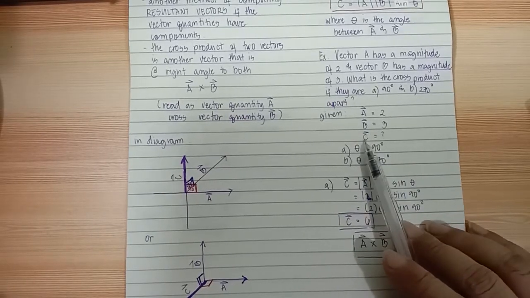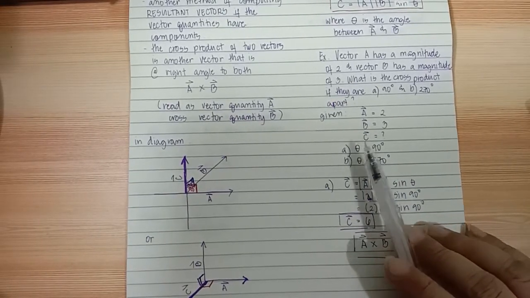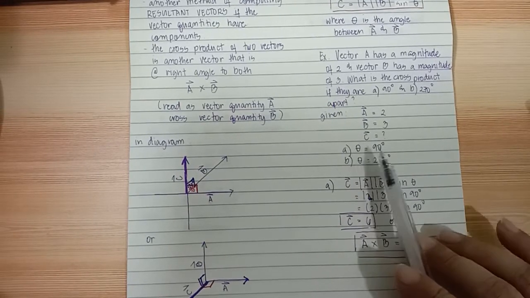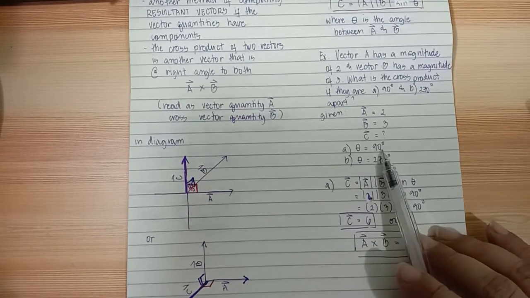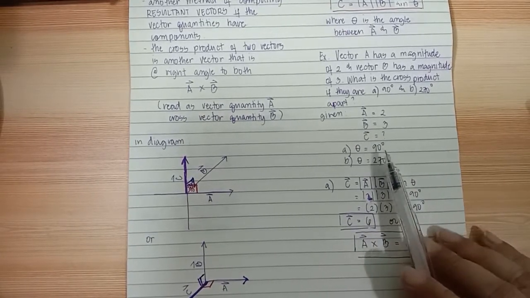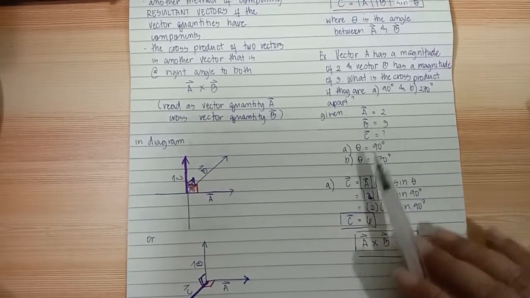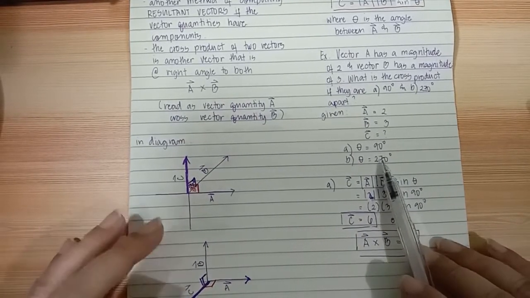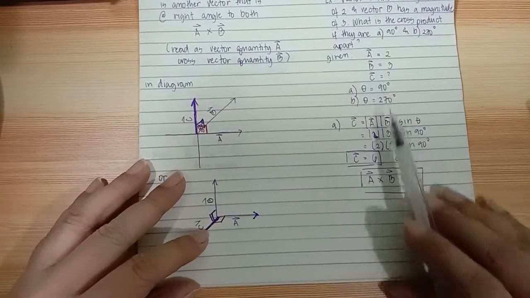Then, we have to look for the resultant vector C, considering na meron tayong dalawang angle na titignan. So, what will be the resultant vector if A and B are 90 degrees apart, or if A and B are 270 degrees apart? Okay? So, dun muna tayo sa letter A. Dun muna tayo sa 90 degrees.